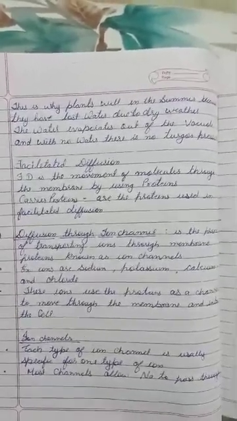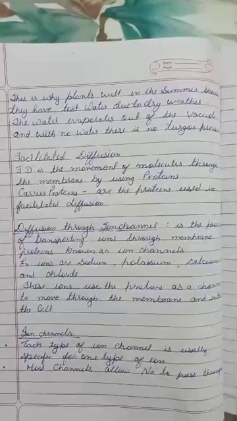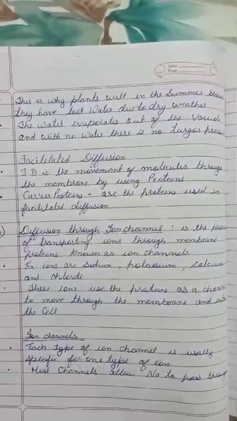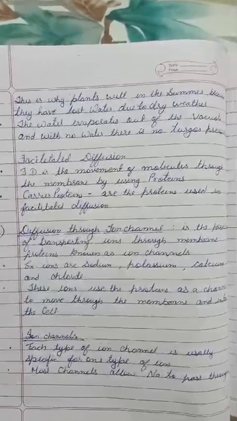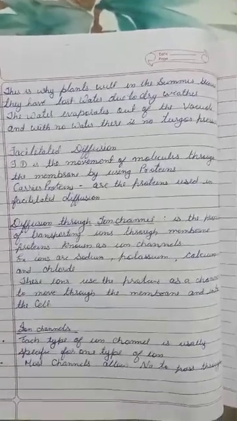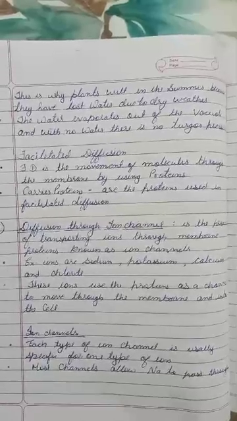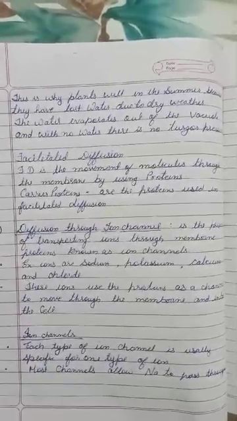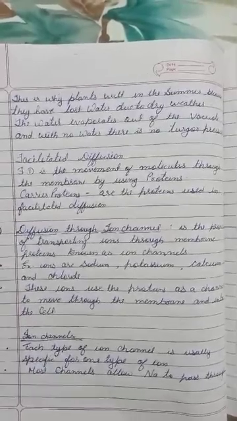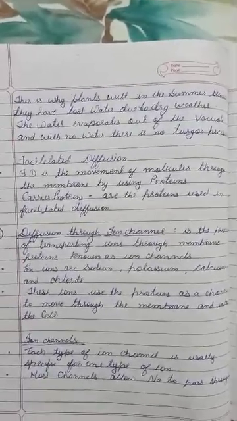Each type of ion channel is usually specific for one type of ion. Other ions are not allowed to pass through. So these are called the ion channels. Ion channels also play a very important role in the passive transport system.